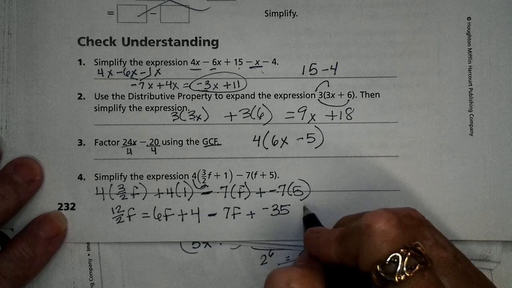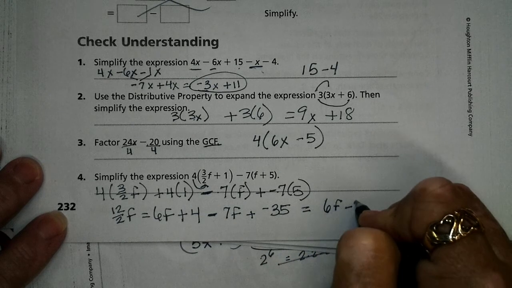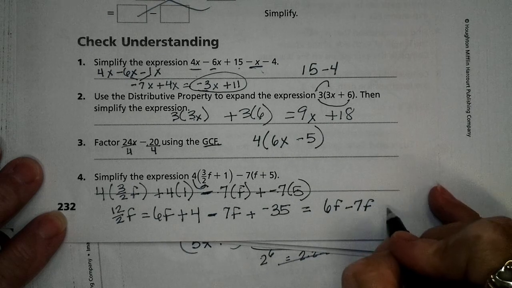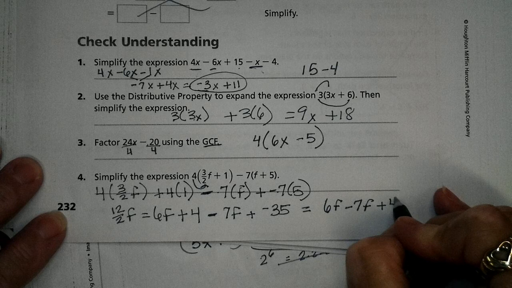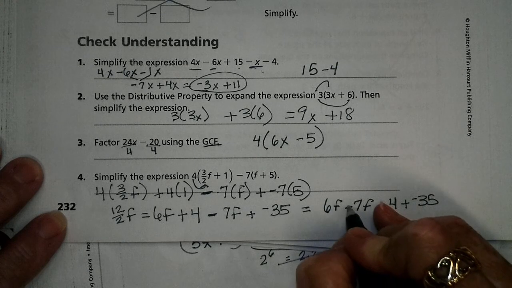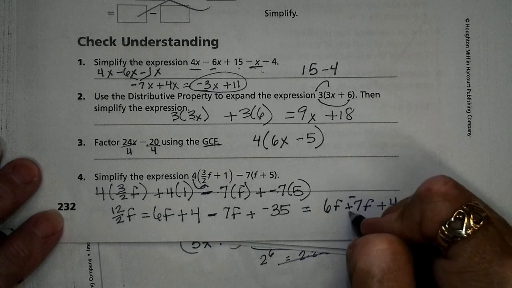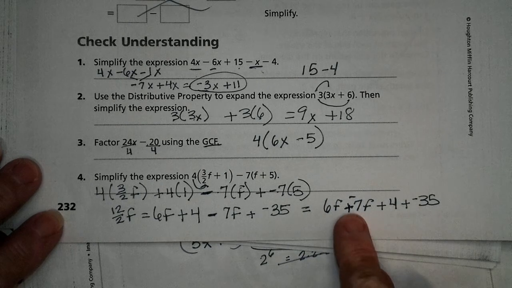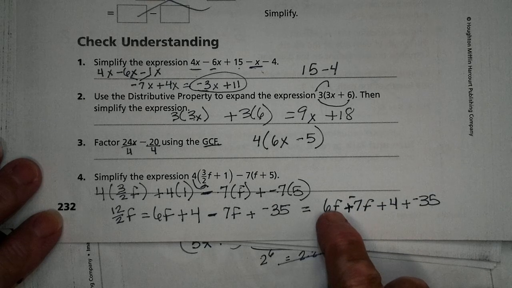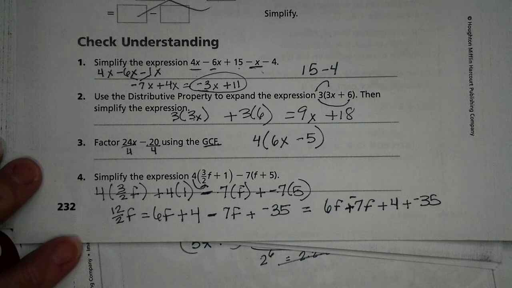So now we got to combine my terms. So 6f minus 7f and 4 plus a negative 35. And I can actually make this plus a negative 7 if I wanted to. So once again, you owe me 7. You say, Miss Lavelle, here's 6. What do you owe me? 1.